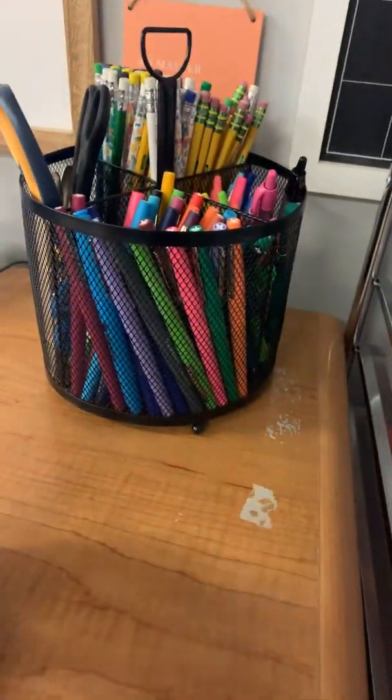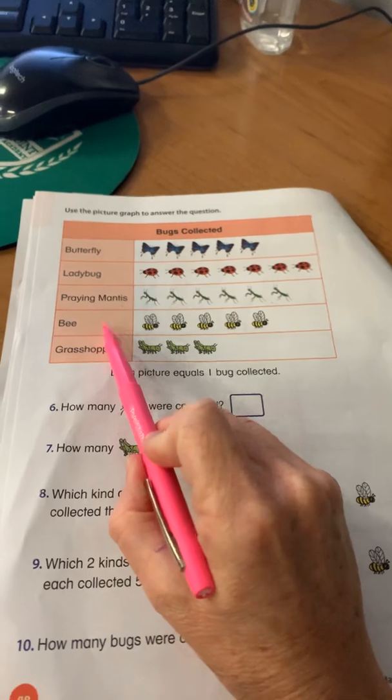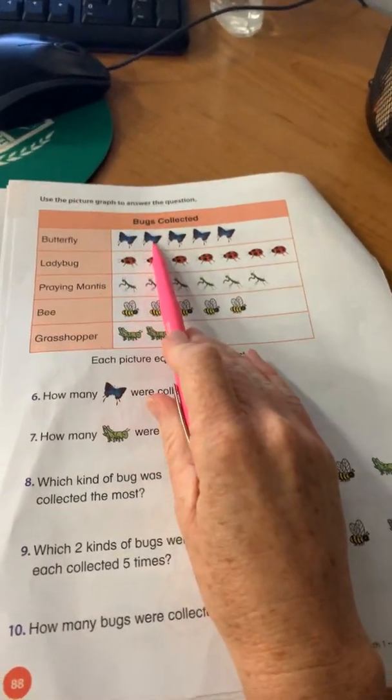Oh, my pages are stuck together. Okay. On the back side, we're going to answer some more questions. Here we have a picture graph about bugs that are collected. We have butterflies, ladybugs, praying mantis, bee, and grasshopper. And this is equal to 1 bug. So let's answer our questions.